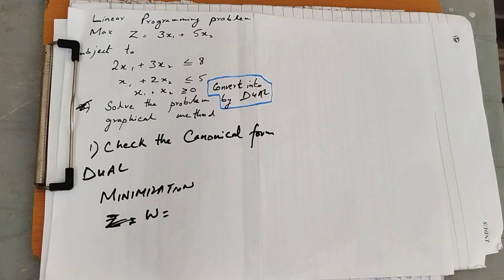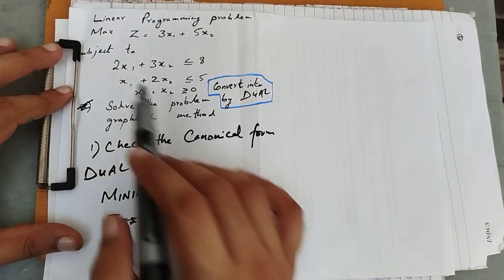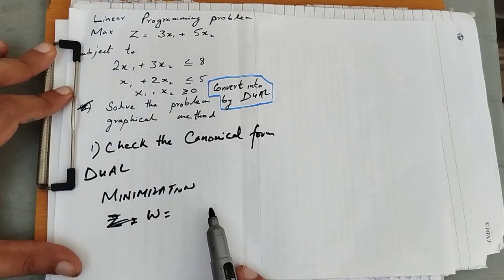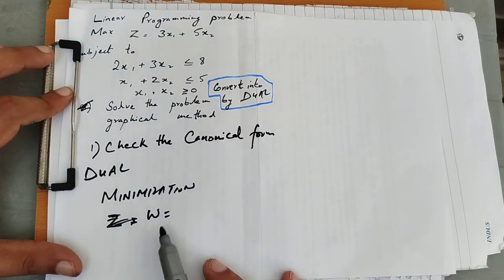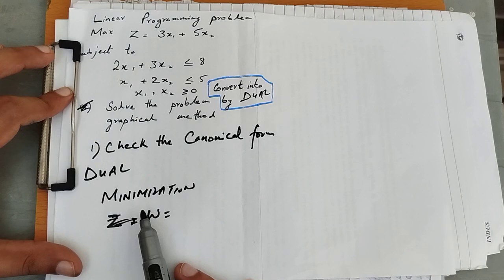Basically, duality is another form of the linear programming model, just to find the optimum solution in another way. So we try to convert the basic model into the dual form and solve it. So it is another way to check your solution. In the minimization, we have to convert the maximum into the minimum. It is w instead of z, and a minimum function instead of the maximum function.